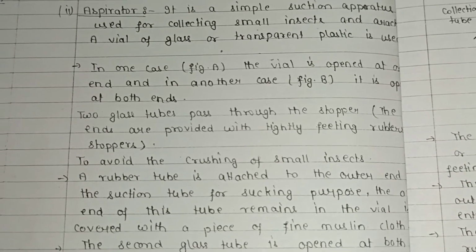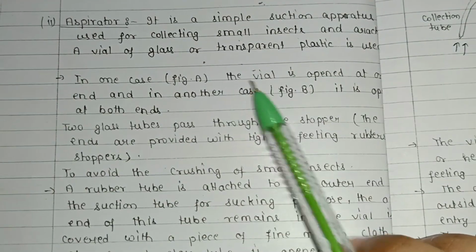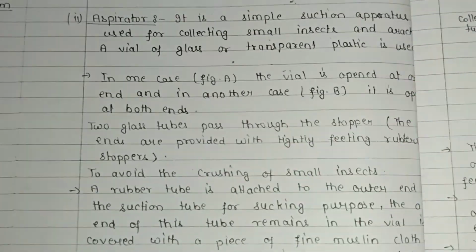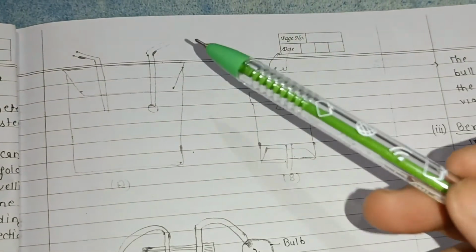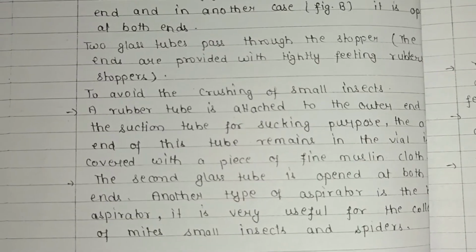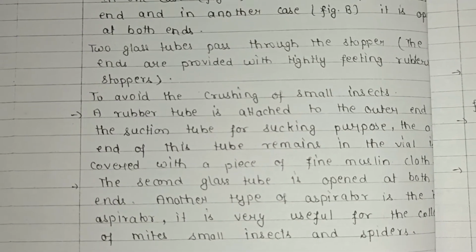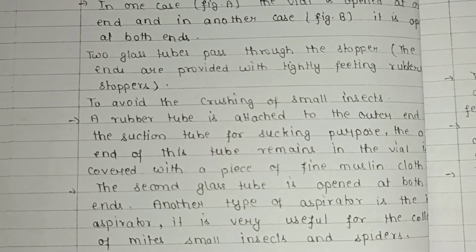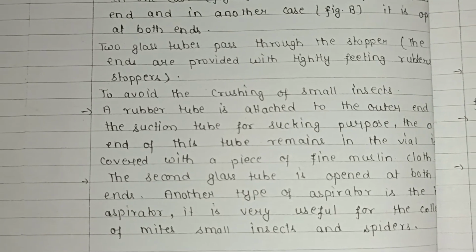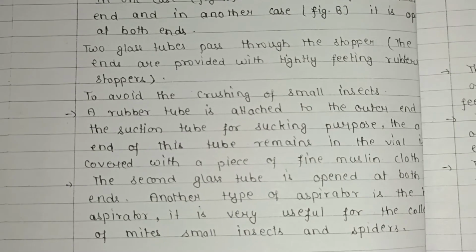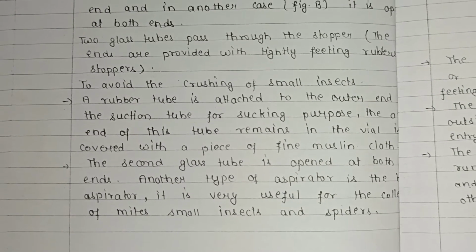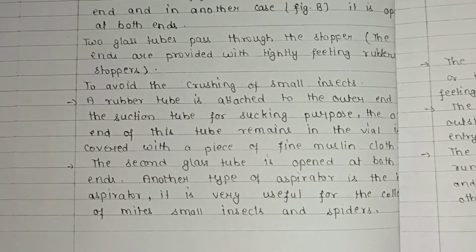In one case, that is in figure 1 that we will see at a later stage, the vial is opened at one end, and in the other case it is opened at both ends. Here in this diagram the vial is opened at only one end, and in this case the vial is opened at both ends. Then two glass tubes pass through the stopper. The ends are provided with tightly fitting rubber stoppers, so as to avoid the crushing of the small insects. Then a rubber tube is attached to the outer end of the suction tube for sucking purpose. The other end of this tube that remains in the vial is covered with a piece of fine muslin cloth. A second glass tube is opened at both ends.